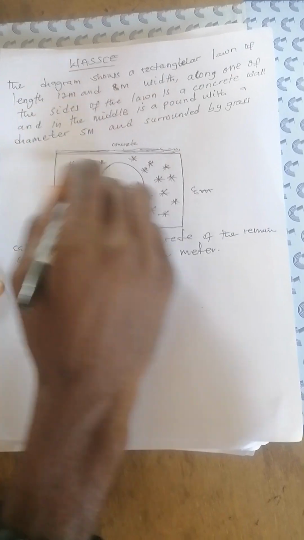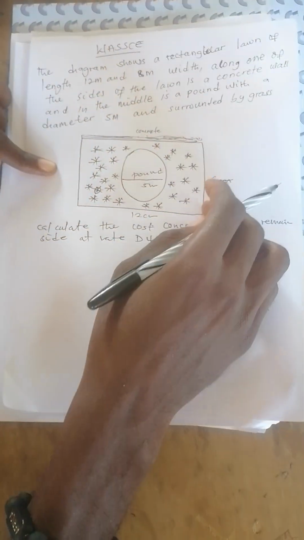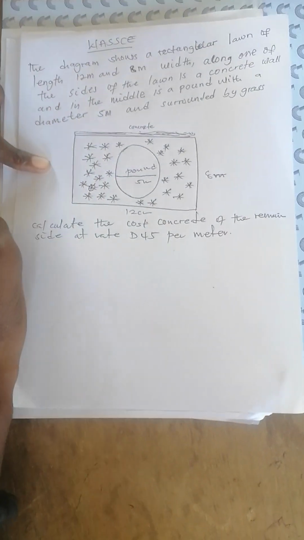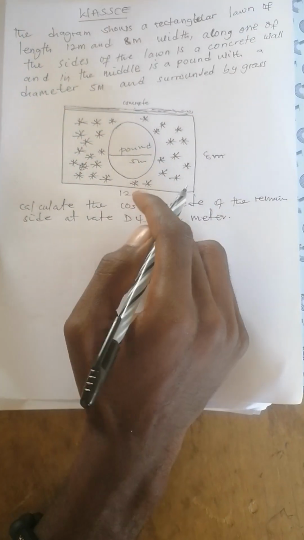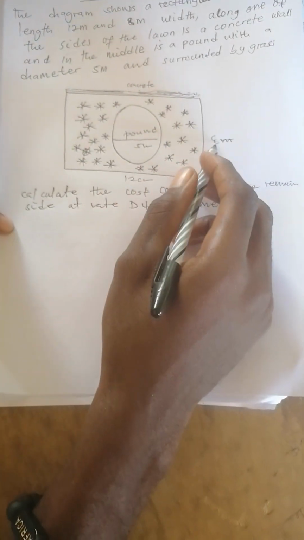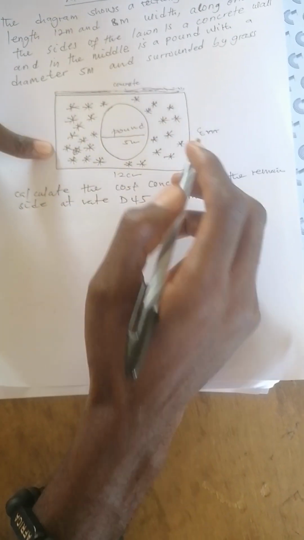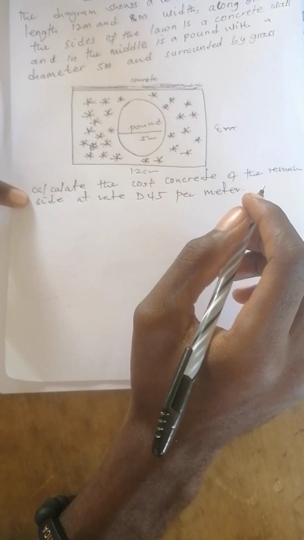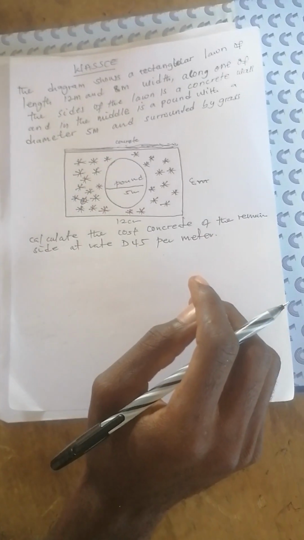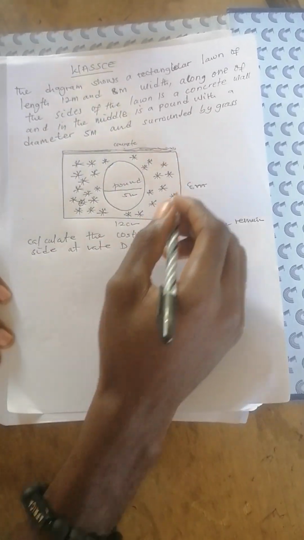I want to calculate the cost of the remaining side. First I have to find the perimeter of the remaining side. This is 12 meters, this is 8 meters.